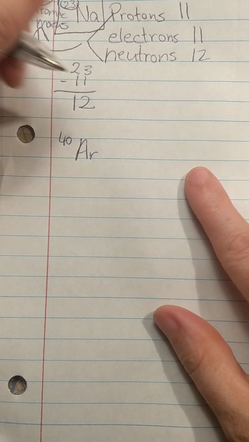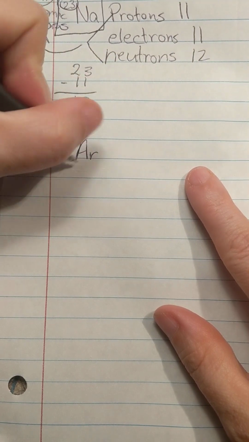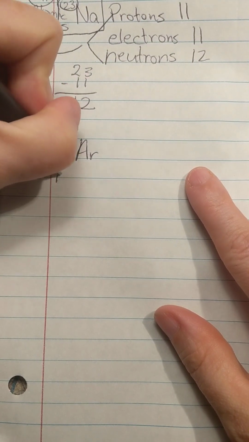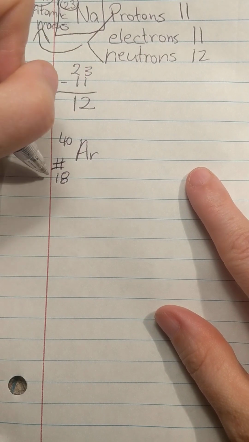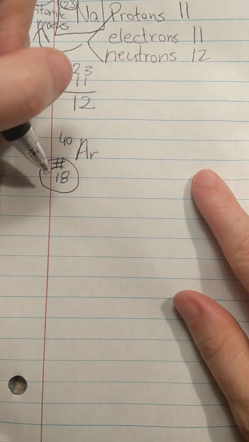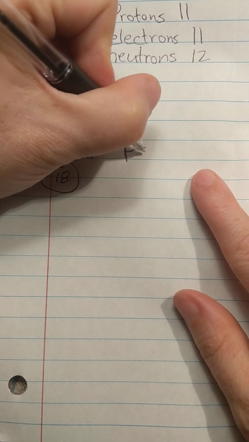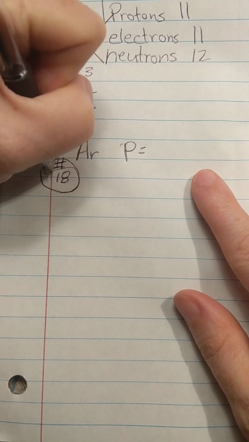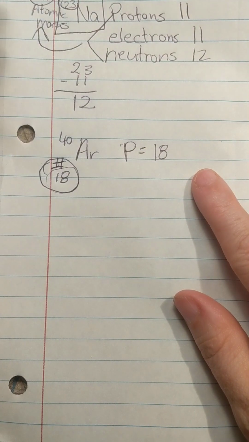All right. The next atom they want you to take a look at is argon. Argon-40. Now, argon is number 18 on your periodic chart. The number on the periodic chart represents the number of protons. We'll just put P for protons. And that equals the number it is on the periodic chart. That equals 18. All right?